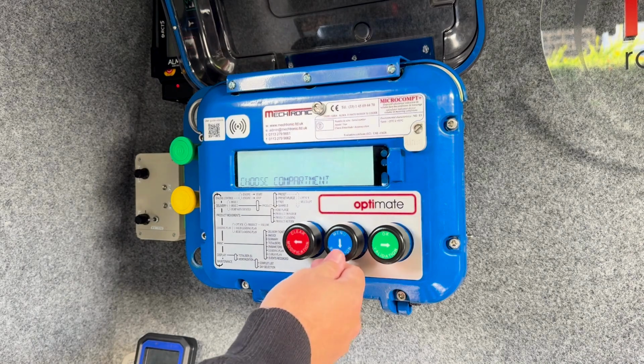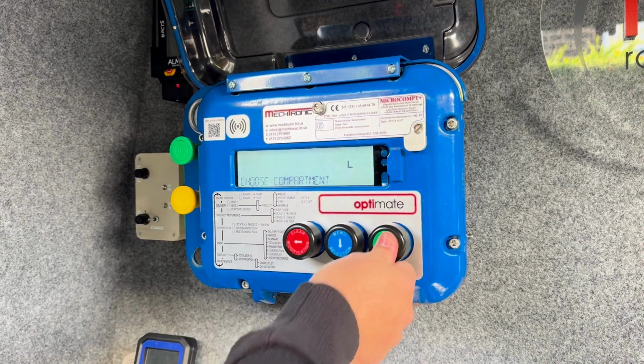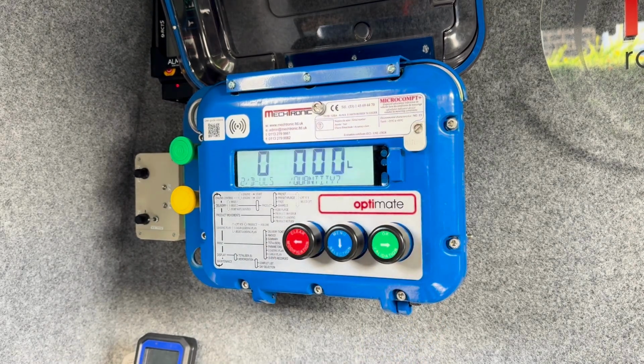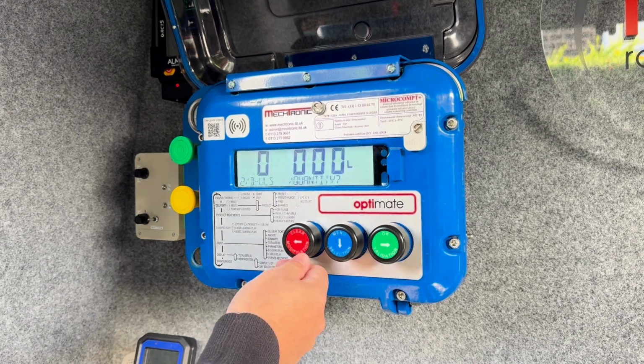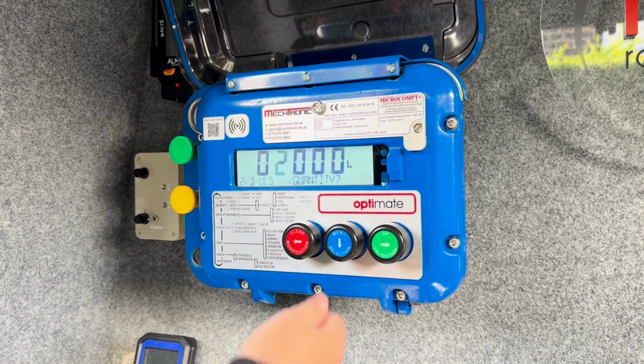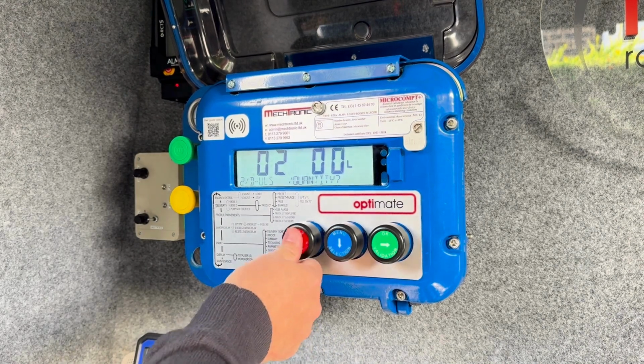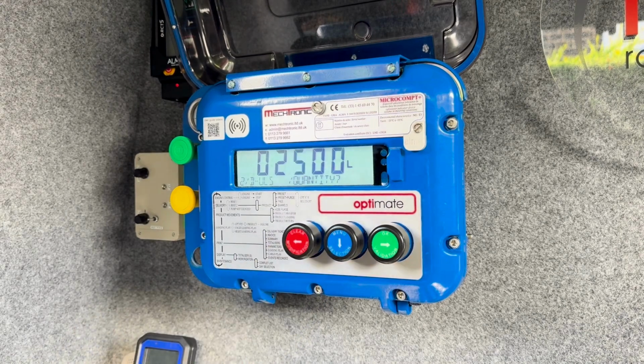We can scroll through and change the selection of compartment using the blue selection button. Compartment 2, if we want to enter the volume there, OK. And again, the red modification button modifies the flashing increment. The blue selection button moves that thousandths increment across to the hundredths. The red modification button again to enter the correct volume.